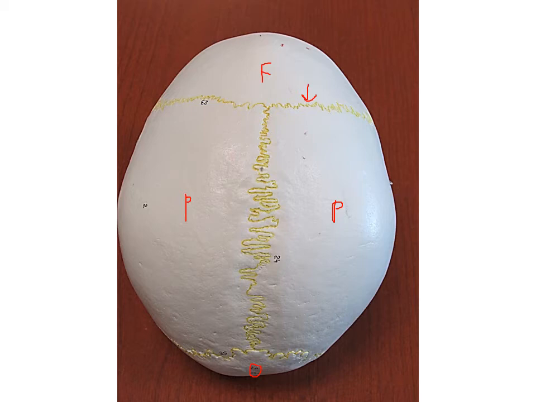Remember, the coronal or frontal plane divides the body into anterior and posterior. And so since this divides this section between anterior and posterior, it is called the coronal suture. Then this one also keeps with the name for planes, and it is called the sagittal suture. It's between the two parietal bones.